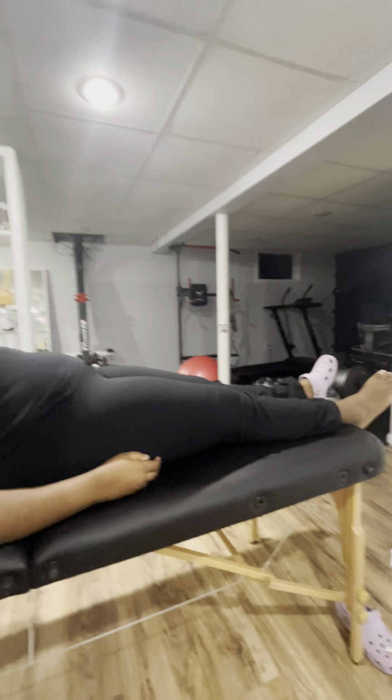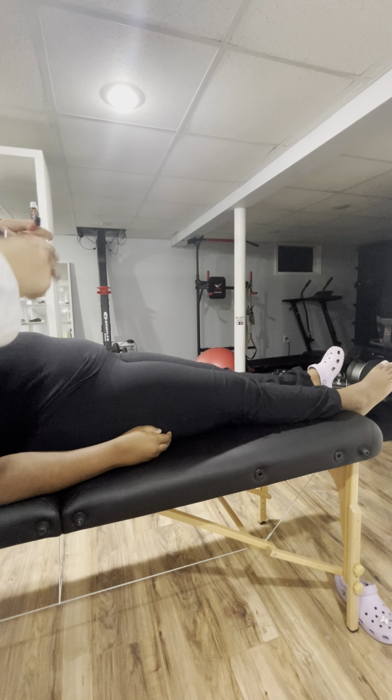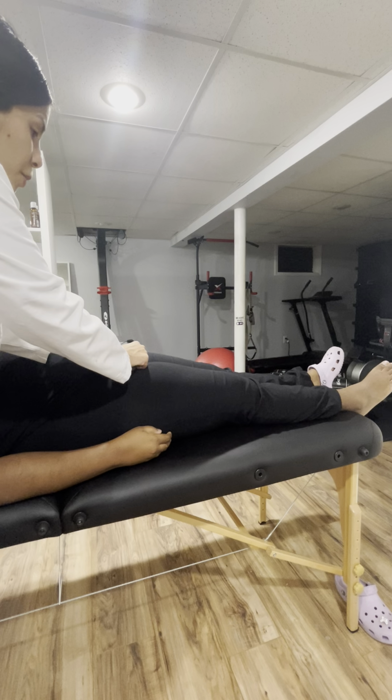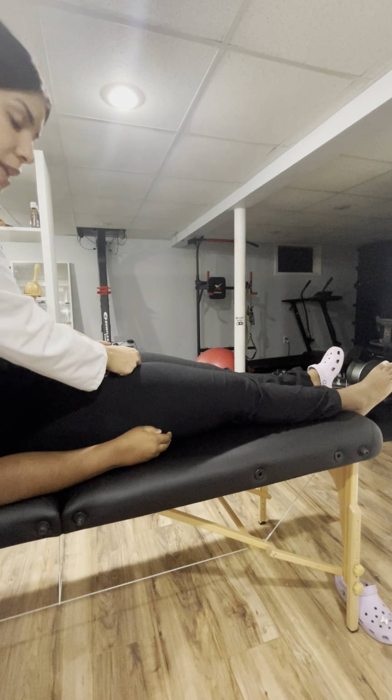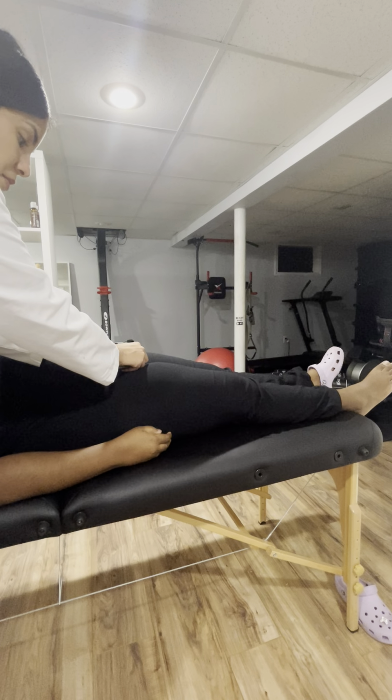For the femoral pulses, we want to make sure that we auscultate those. So we're going to auscultate the femoral pulses with the bell of the stethoscope, and with the diaphragm.